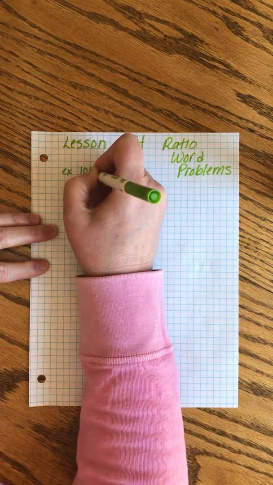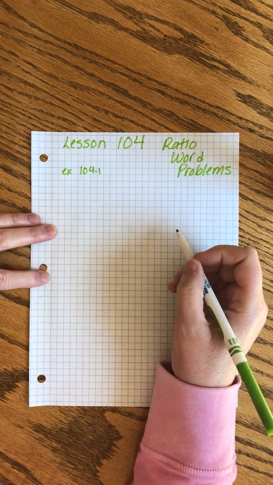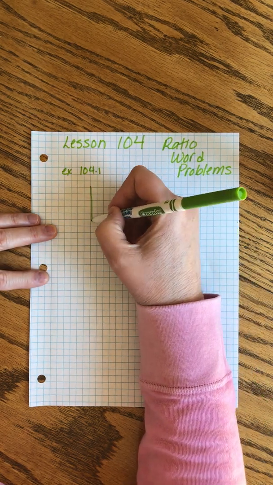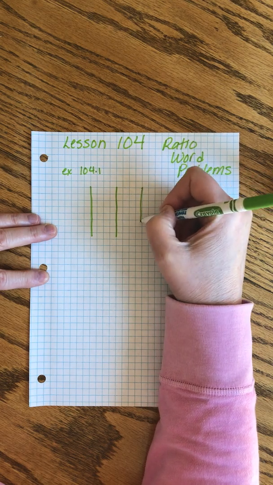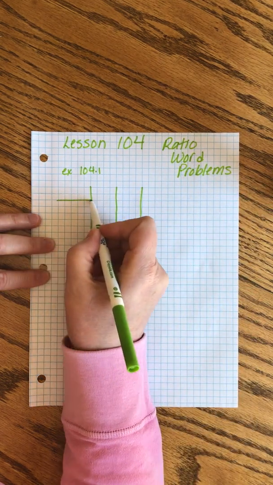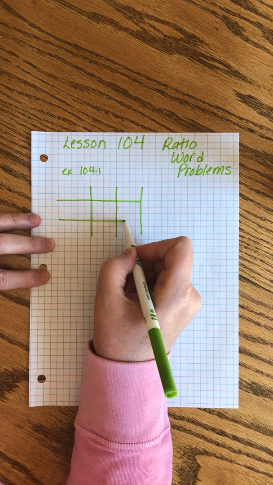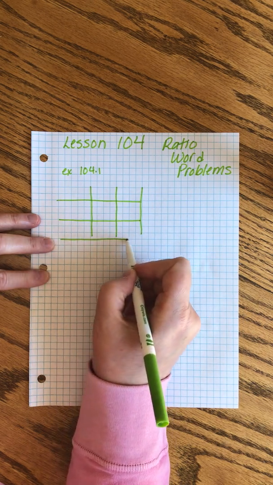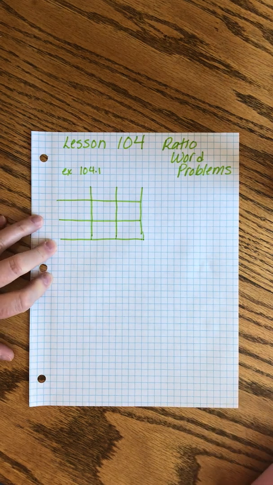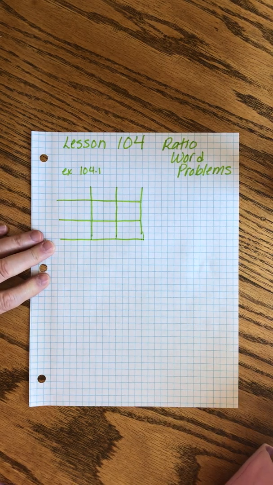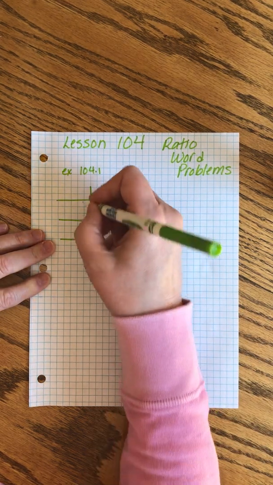Example 104.1. What we're going to create is a tic-tac-toe board, like so. And I'm going to show you shortcuts so that this doesn't involve 6 hours of drawing a chart. Fast and simple are my goals. But for the first one, I'm going to make it a little longer. We always set it up like this.